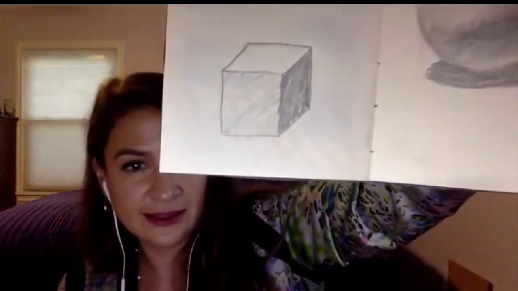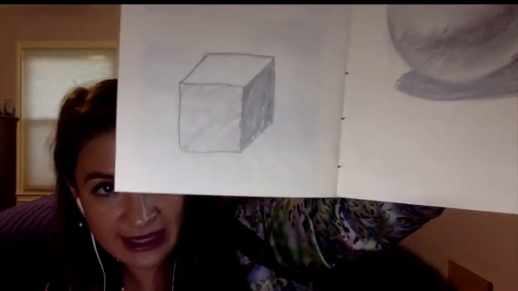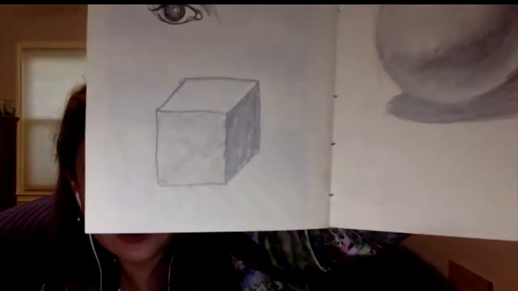So if you want to decide where your light source is coming from, you can take a minute to get your darkest, medium, and lightest values on here. I'm going to make mine really quick and sketchy because we still have one more little sketch to do today. So quick and dirty, the cube looks something like this. I've got my medium, lightest, and darkest faces of the cube.